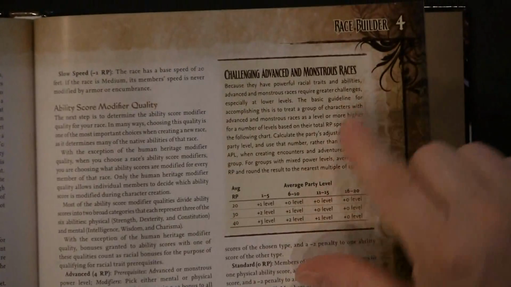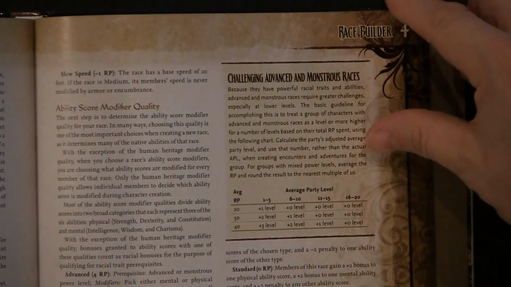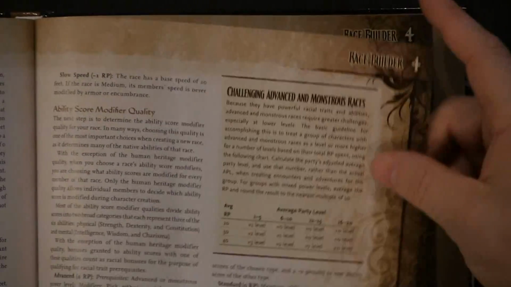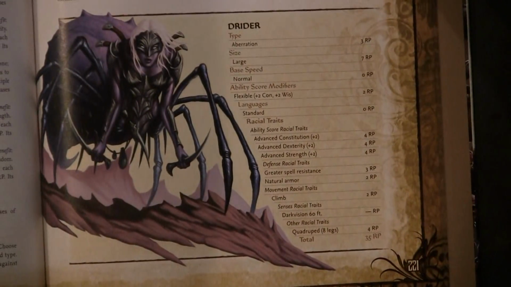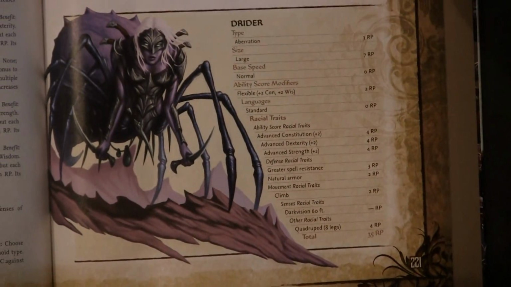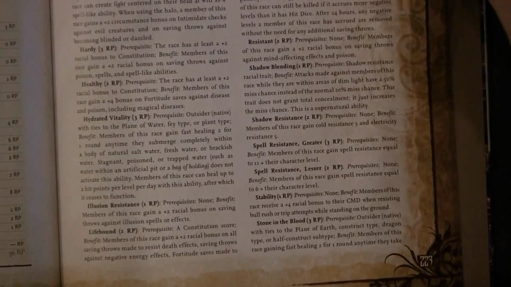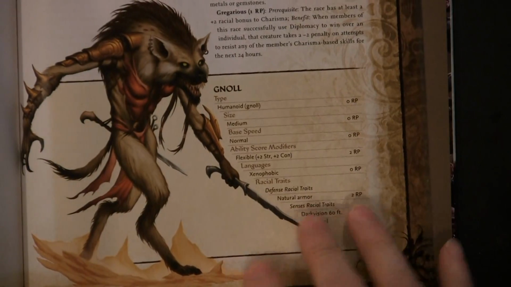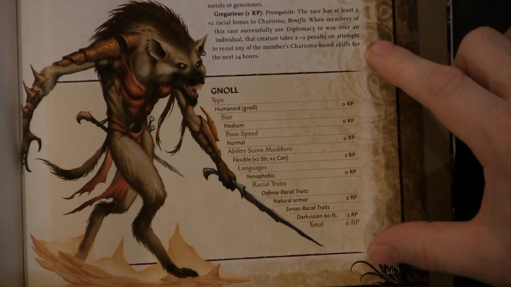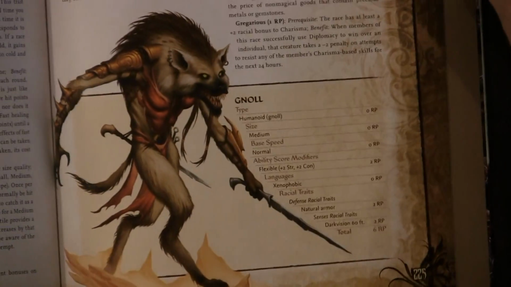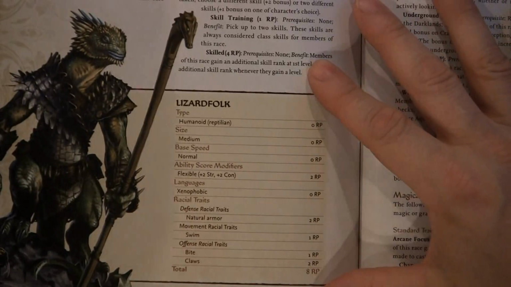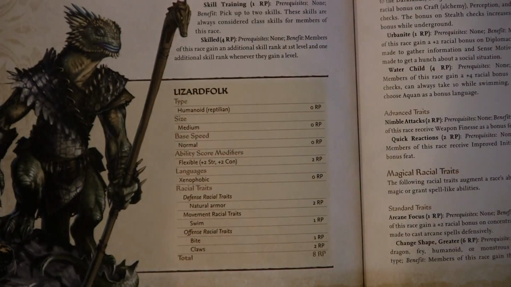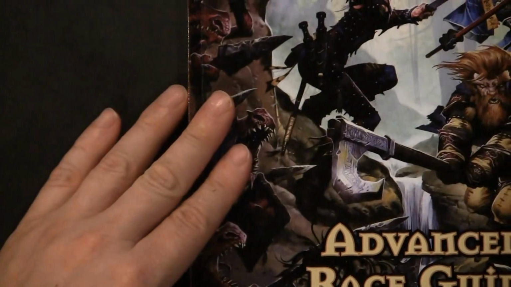And then they do the same thing for the challenging advanced monster races. I'm sorry. Wow, I don't know how to read. And here's another example. They have the Drider, which are 35 racial points. And then over here, this is not the one. Here we go. Here's a basic race, which is the Null, at 6 racial points to give you an idea of how they got there. Basically, I think this is a much easier system than anything I've ever seen for designing your own races, unless you're designing your own game.